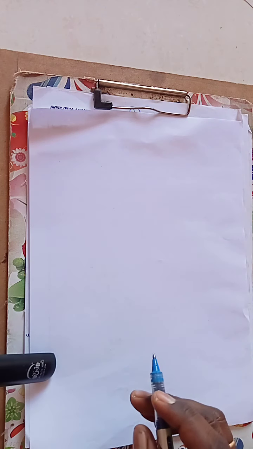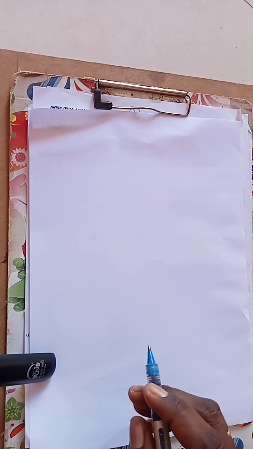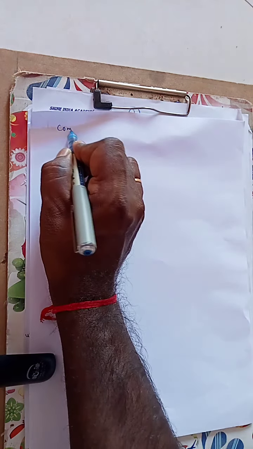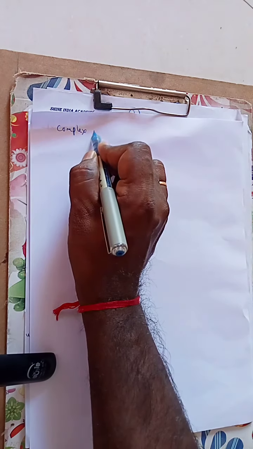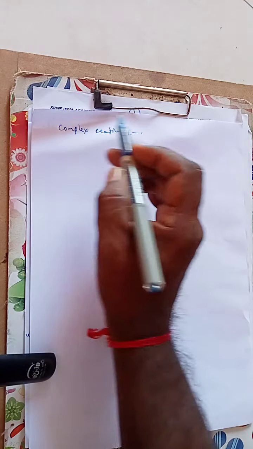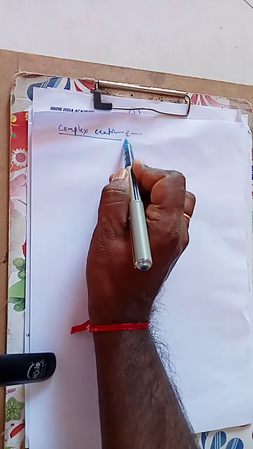We are going to discuss the chemical kinetics chapter, complex reactions. What about complex reactions?